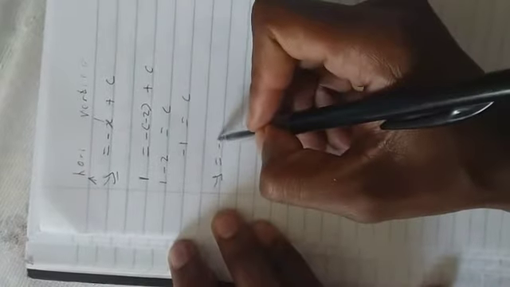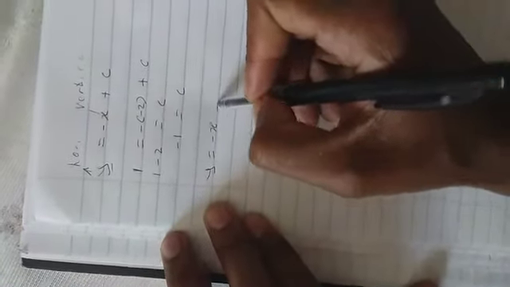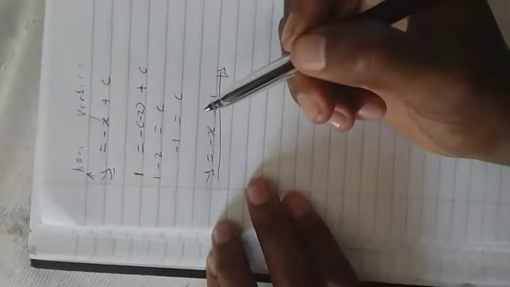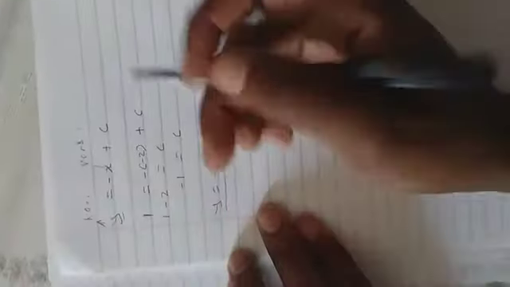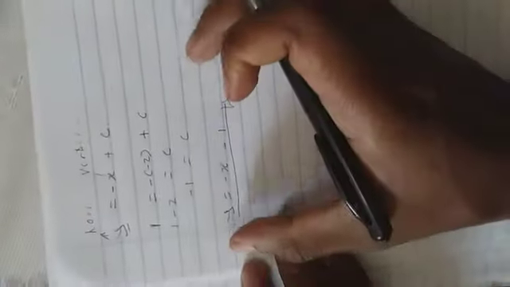Our equation with the negative gradient is going to be y equals negative x, this is a negative gradient, minus 1. So this is the answer that they are looking for. If they were asking for the positive gradient, it means that we wouldn't have this negative. Everything else will remain the same, but the only change would be that we wouldn't be having the negative here. Yeah, that's it.